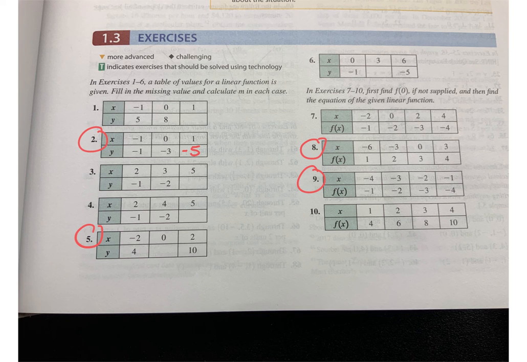Now we filled in the missing value. Now we have to calculate m. How do we do that? So how do you find your change in y? So you said use the change in y over the change in x. That's good. That's going to give us m. So m is your change in y over your change in x. So go ahead and tell me what we do. The change in y is -2.